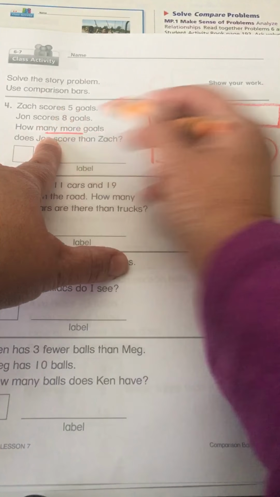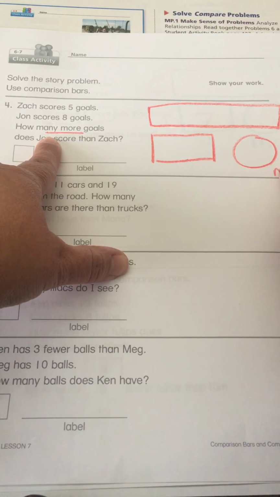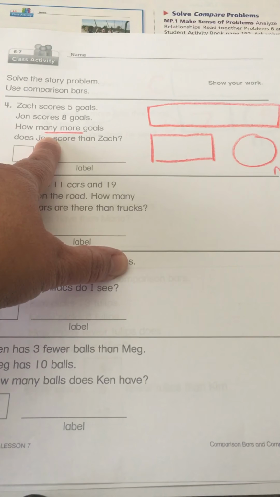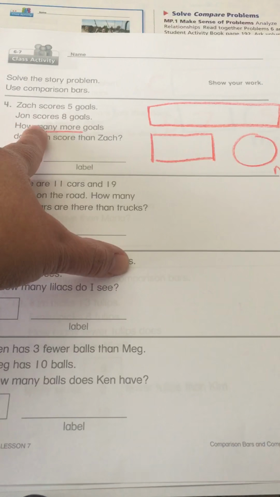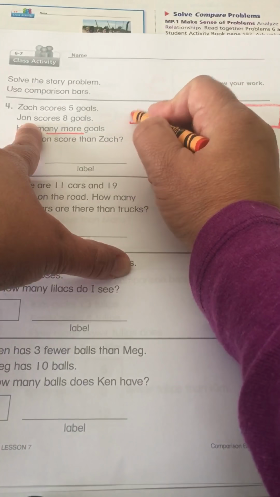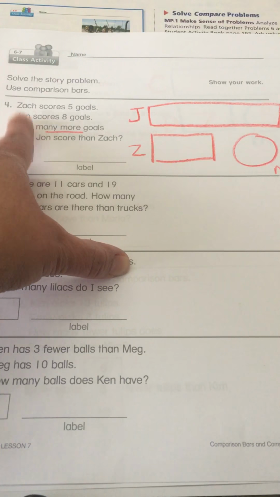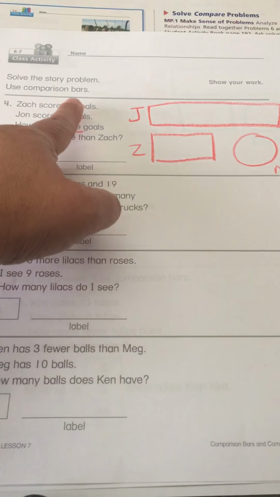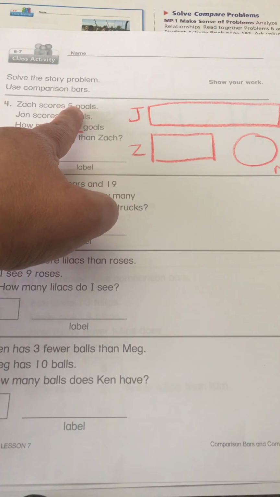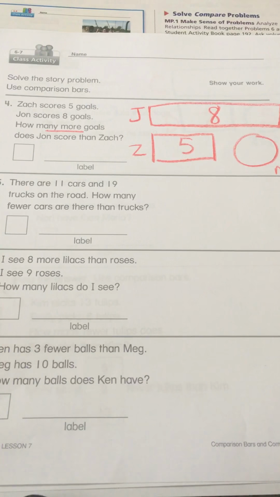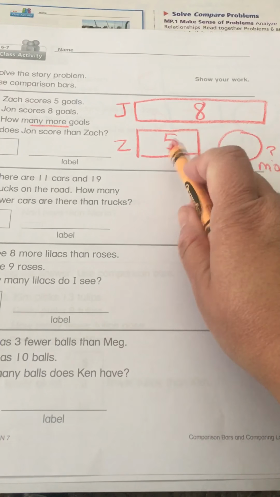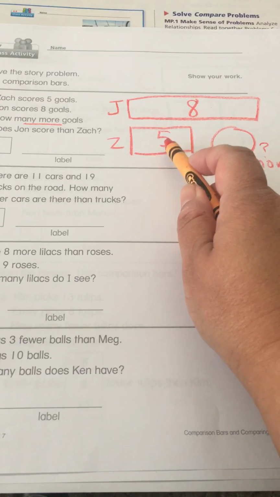So there's my how many more, which means this is my unknown number. Now I'm looking at Zach and John. Well, John scored more, so he gets the big rectangle. Zach's going to come down here. And then I'm just plugging in the numbers that I know. I know that Zach had 5. I know that John has 8. This is a page that we have done in class before. So now I have a total and one of the parts.